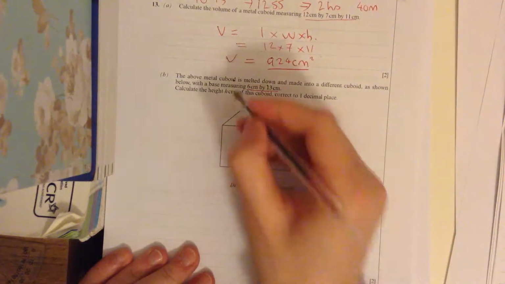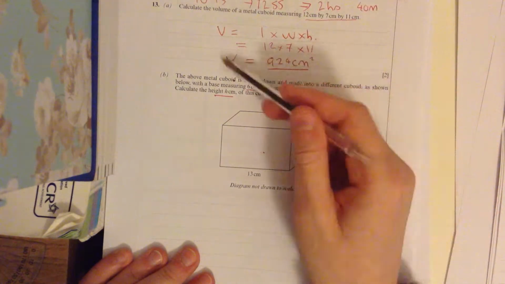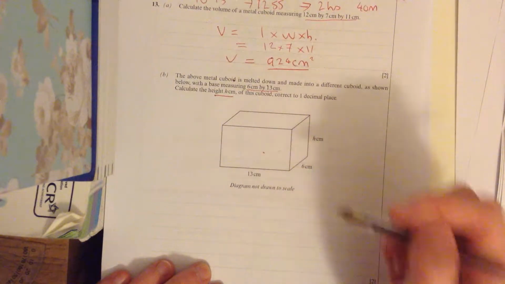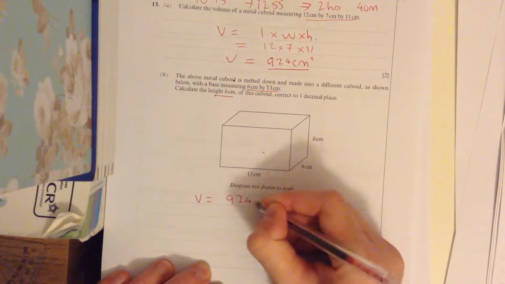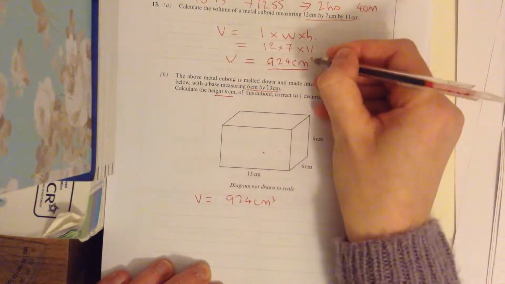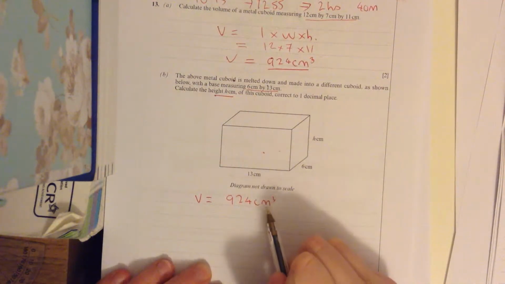Calculate the height. Now then, by using the one above, this is the volume. If they've melted it down, this new cuboid still has the same volume. So this cuboid below also has a volume of 924 centimetres cubed.